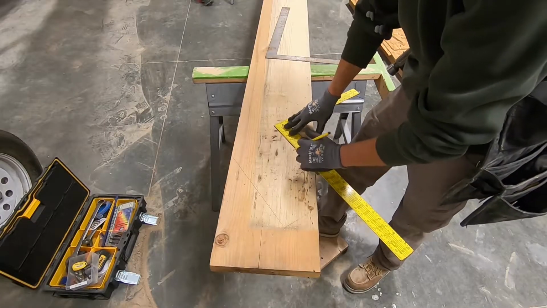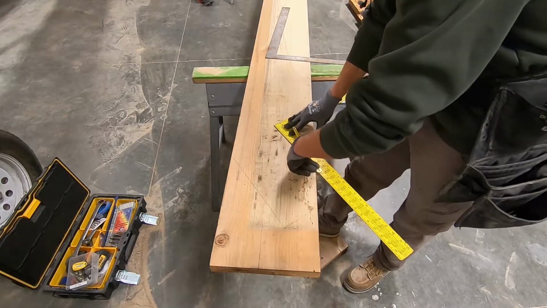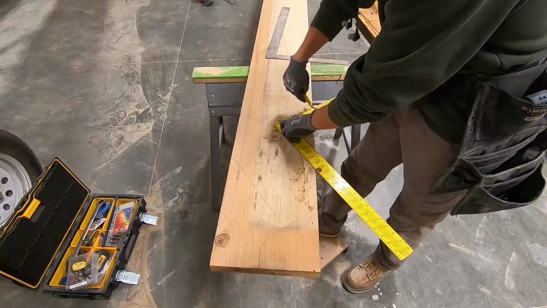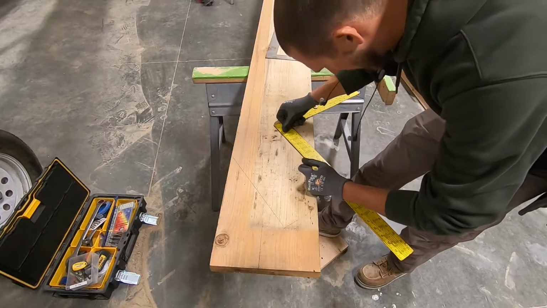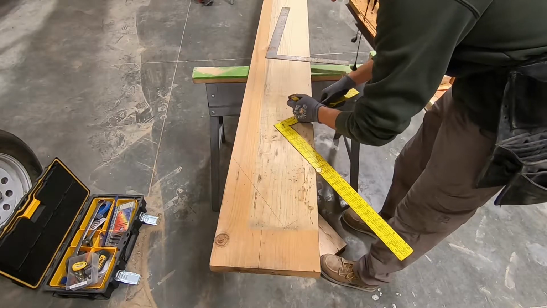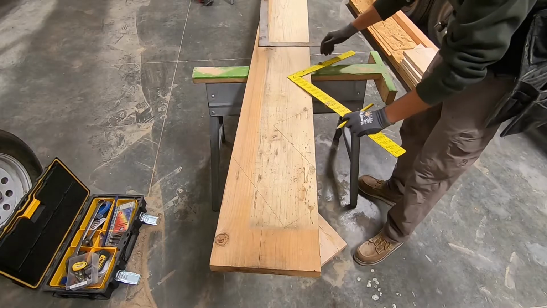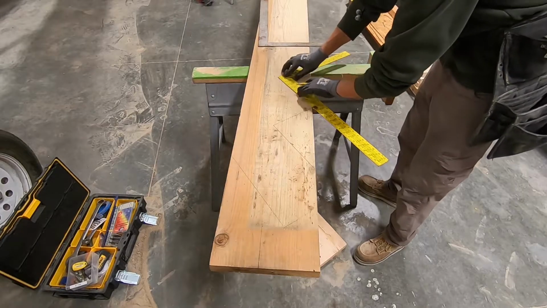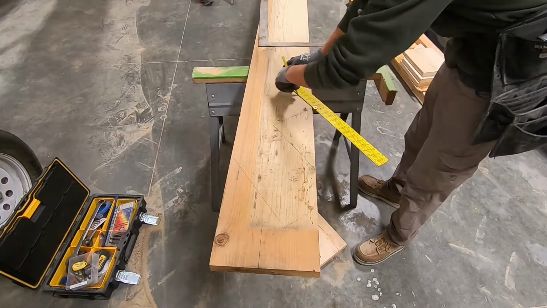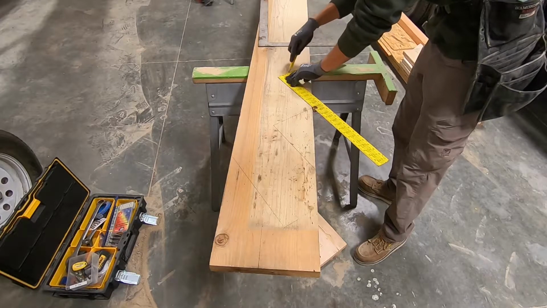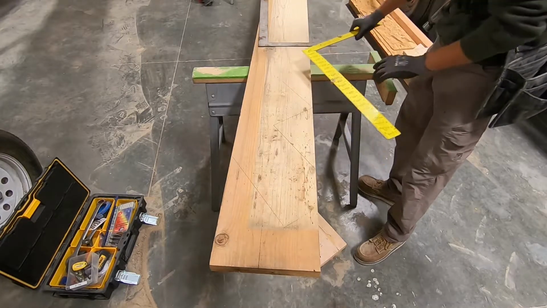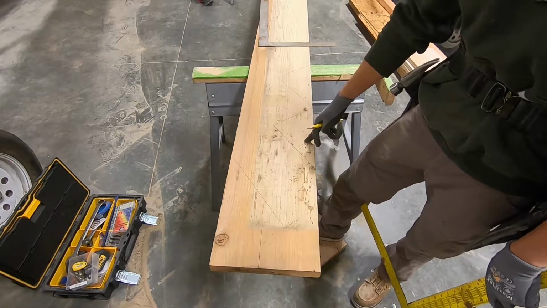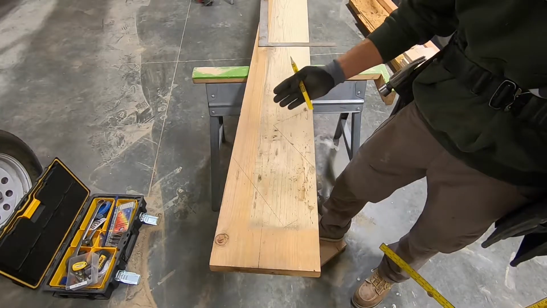Basically what you do is that's my run, my rise, and what you can do is make a little tick mark. That way, when you slide it ahead, you know exactly where to line up. With that rounded edge, it can make it a little difficult. Then you just work your way. I have 14 steps, and I'll have 15 risers. You always have one more rise than you do steps.